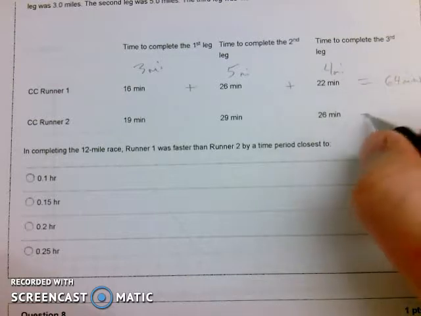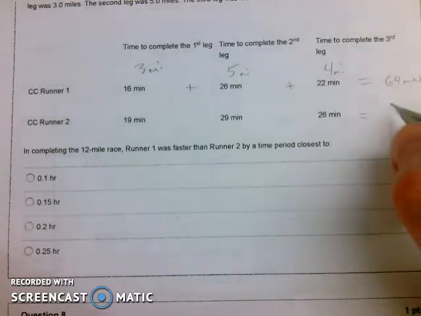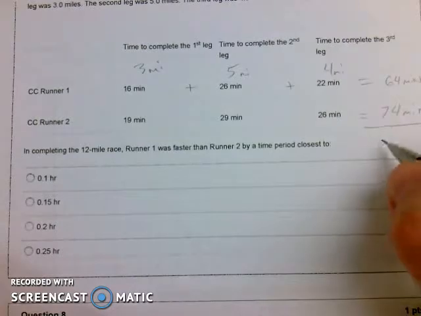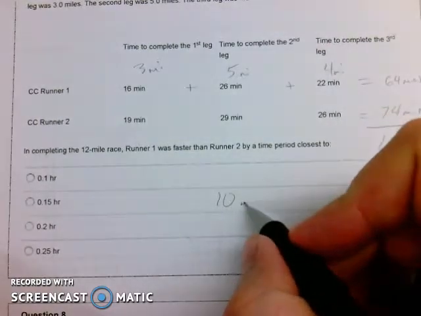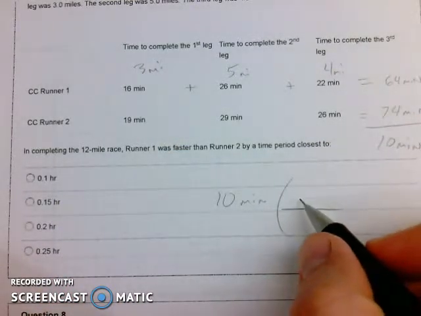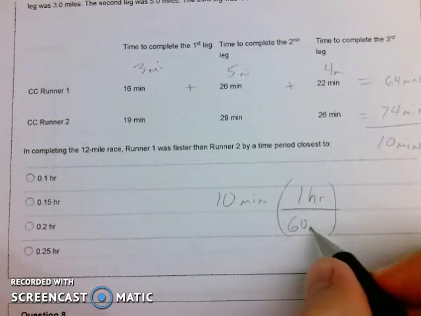Okay. And then I'm going to add up these. 19 plus 29 plus 26 equals 74. Oh, and now I'm going to subtract, right? The difference was 10 minutes. Now, we need to convert to hours because those are our choices. All right, 10 minutes, 1 hour over 60 minutes.